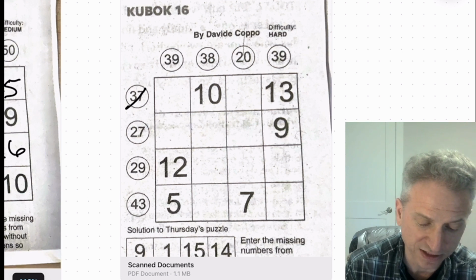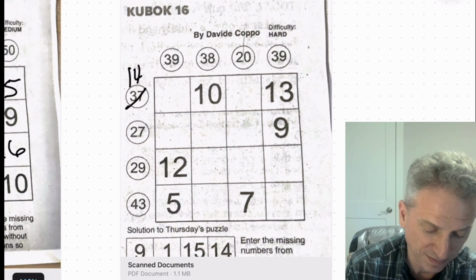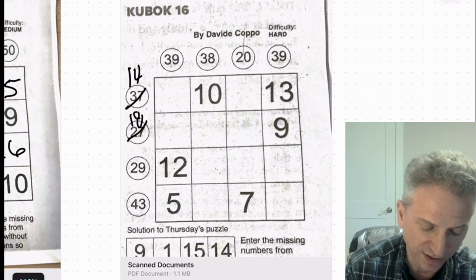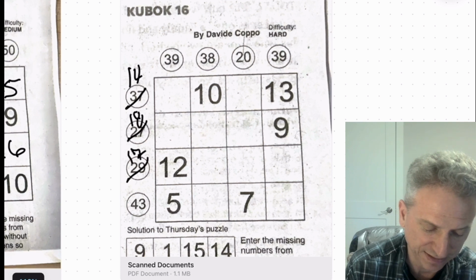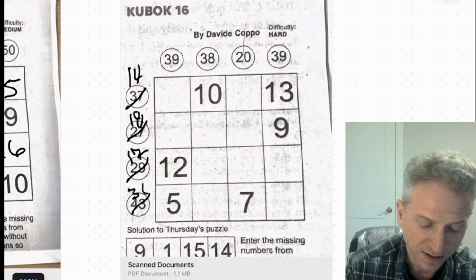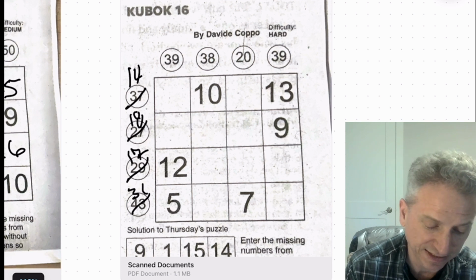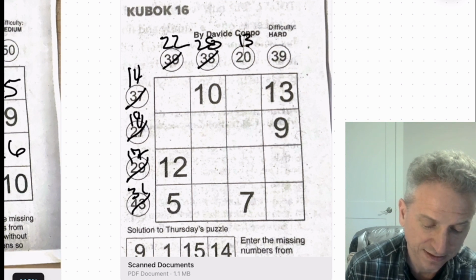I'm obsessing over this pen. 10, 13 is 23 from 37 is 14. 9 from 27 is 18. 12 from 29 is 17, and 12 from 43 is 31. Okay. 12, 5, 17 from 39 is 22. This is 28, 13, and of course this one would be 22 would be 17.